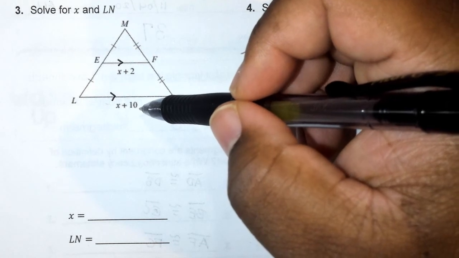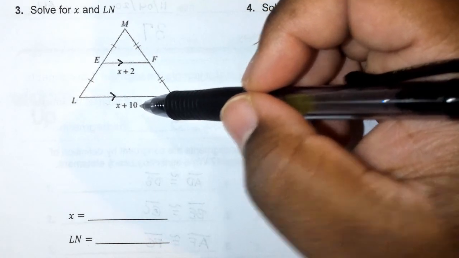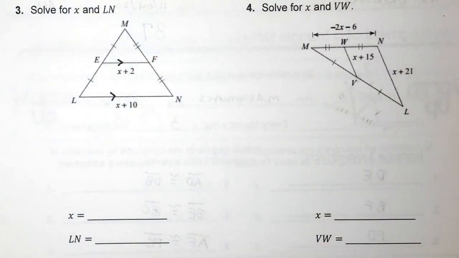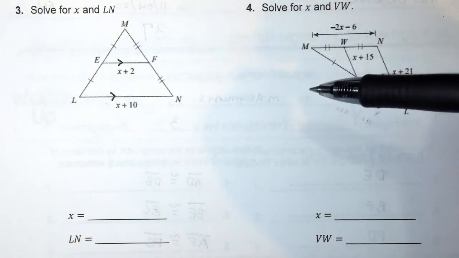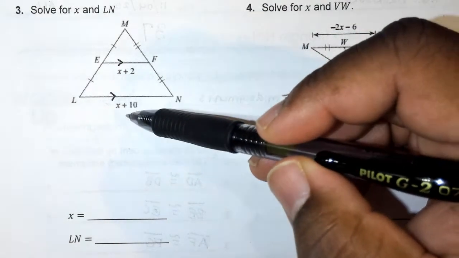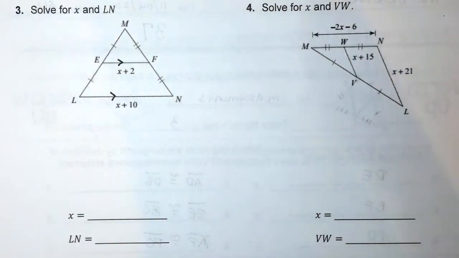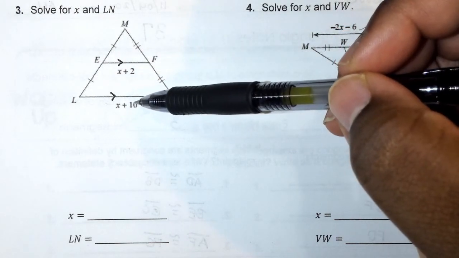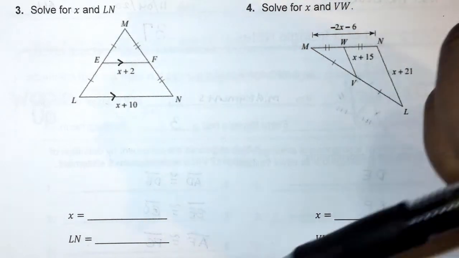The question is, and I love for kids to answer this, but I know we on video today. My question to you is, how would you be able to write an equation to solve for X? Remember, an equation, 2 things have to be equal. I get the kids every year, probably thinking right now, oh, I'm going to just do X plus 2 equals X plus 10. How can you do that if EF is half of LN? You can't set 2 things that are not equal to each other.